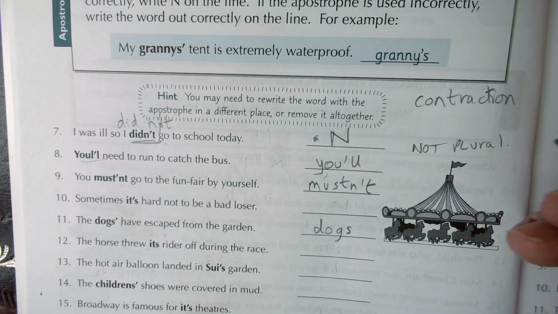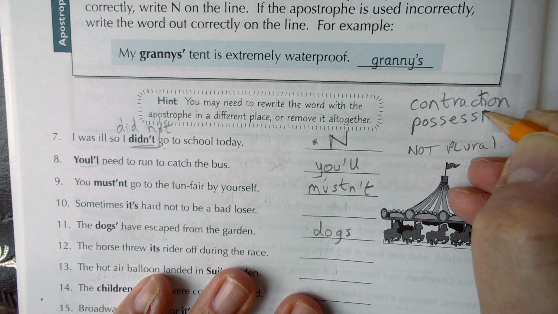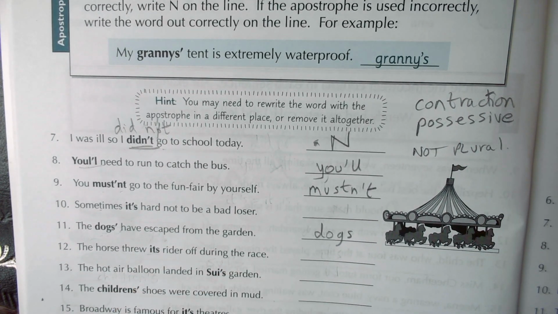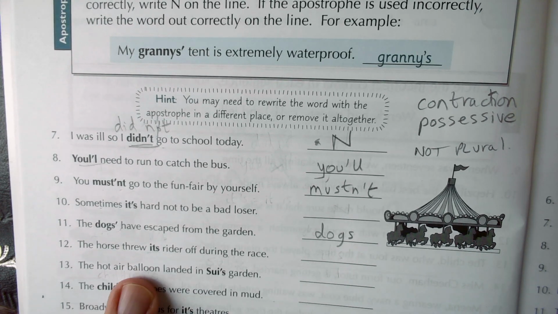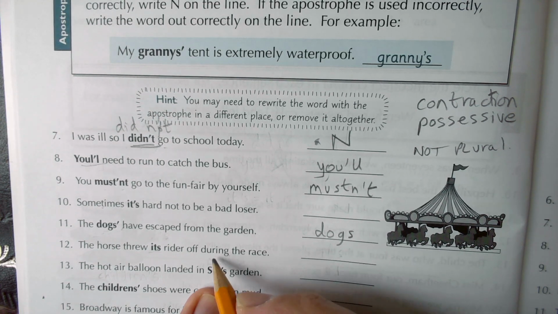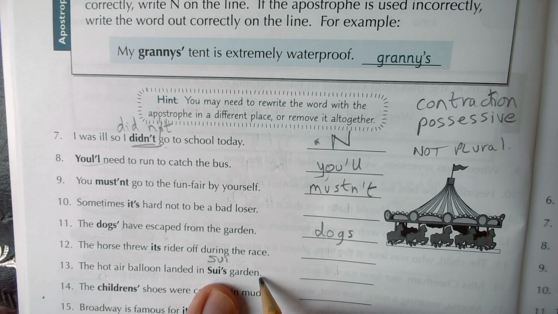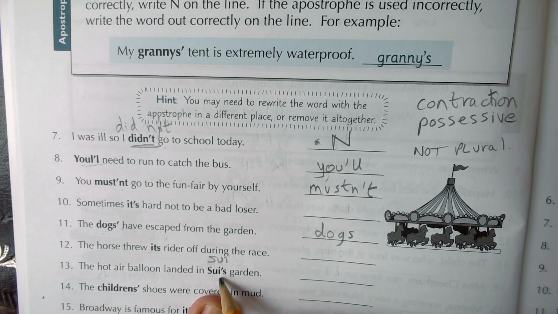So where's the other place we use it? As I mentioned that word there, possessive. So what does that mean? Let's just look for one here. The hot air balloon landed in Sue's garden. So the person is called Sue, and it's Sue's garden. So we understand this to mean the garden belonged to Sue.